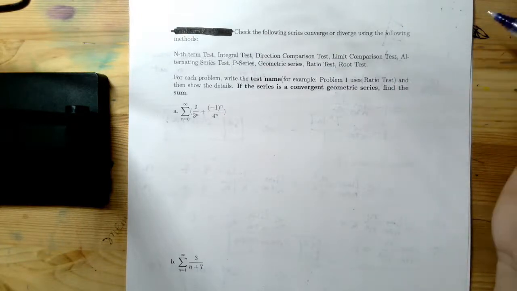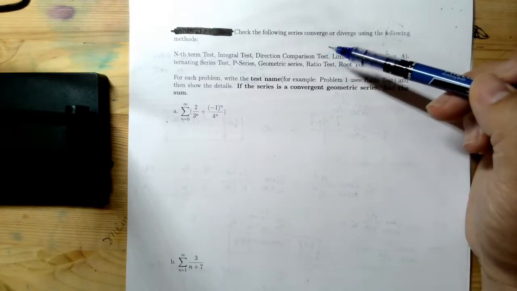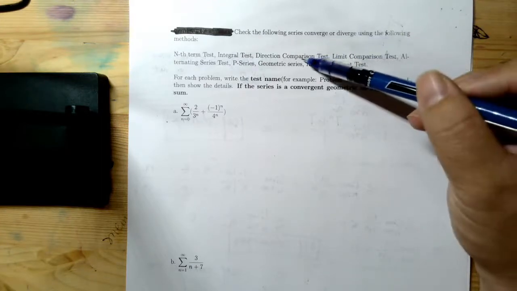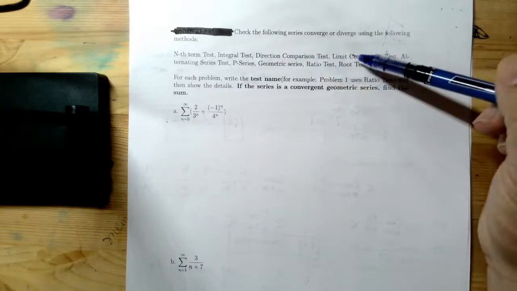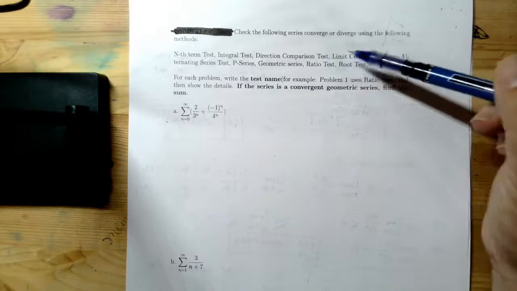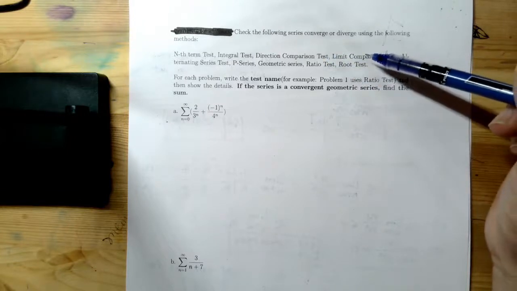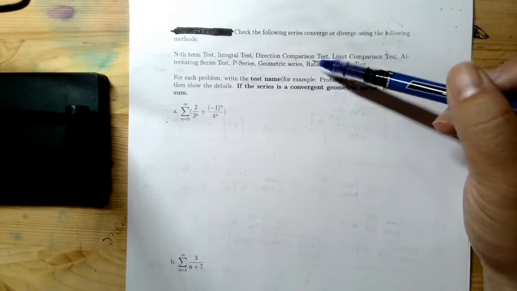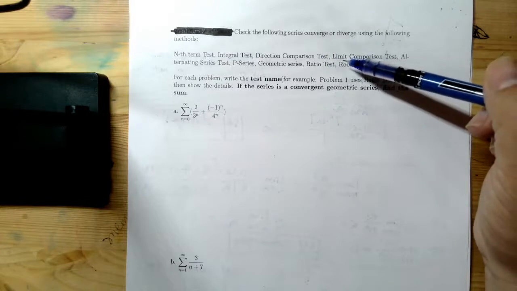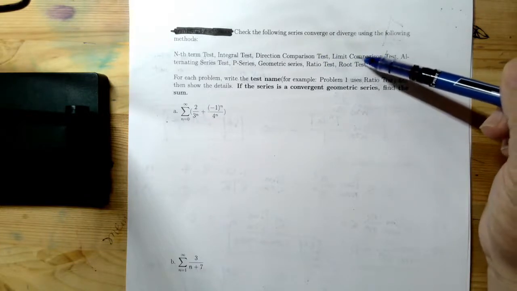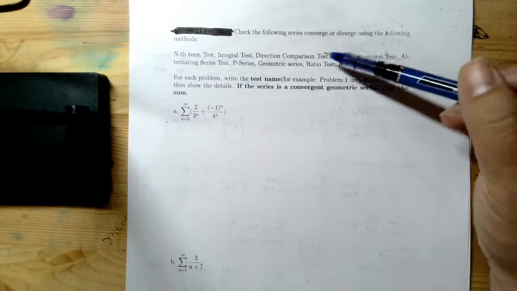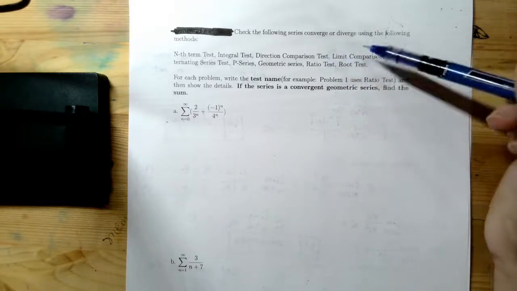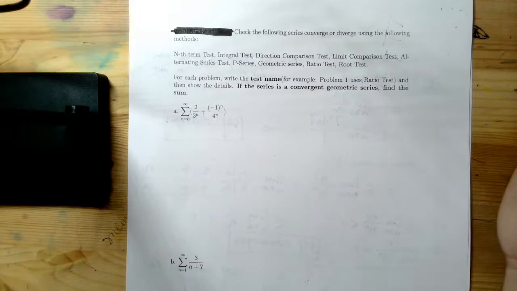Alternating series, right? You have to be a little bit careful with the direct comparison or limit comparison test. When you find the comparing series, you have to make sure that both series are non-negative for all terms. If not, you cannot apply either test.